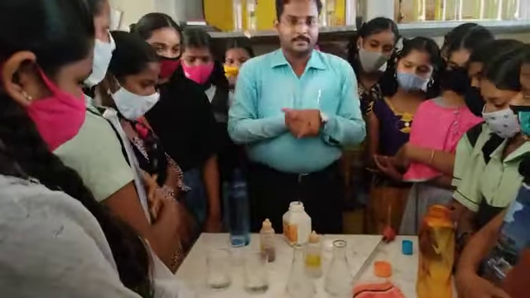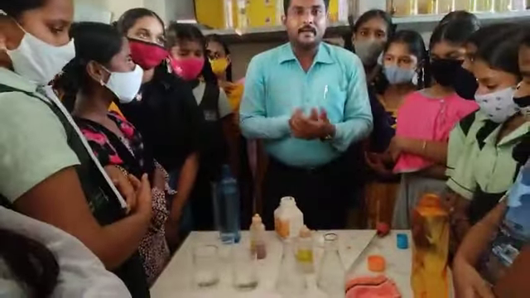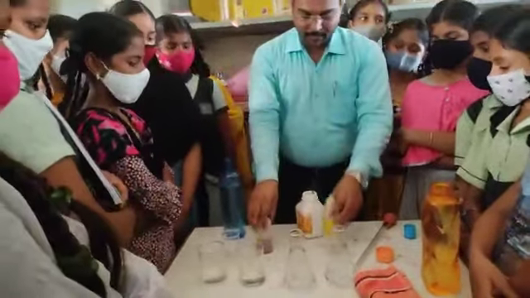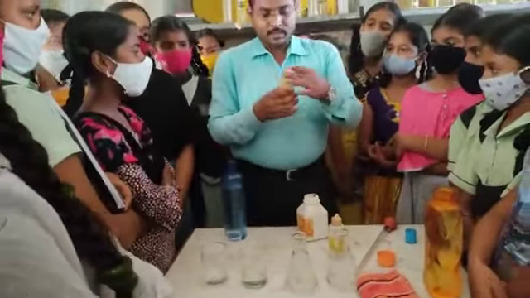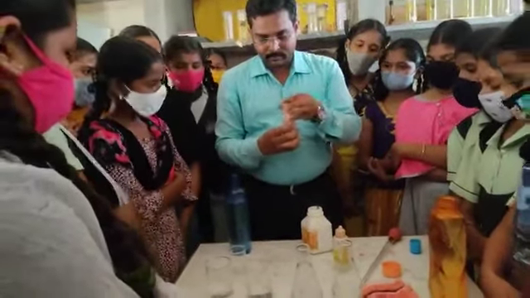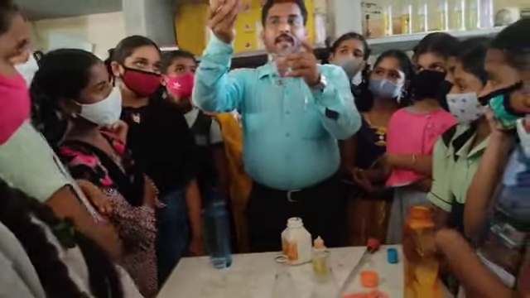Now this is the unknown solution. Colorless solutions. The conical flask contains the acid and the beaker contains base. So take the methyl orange indicator first and add it to the first beaker. See, one or two drops of the methyl orange indicator.